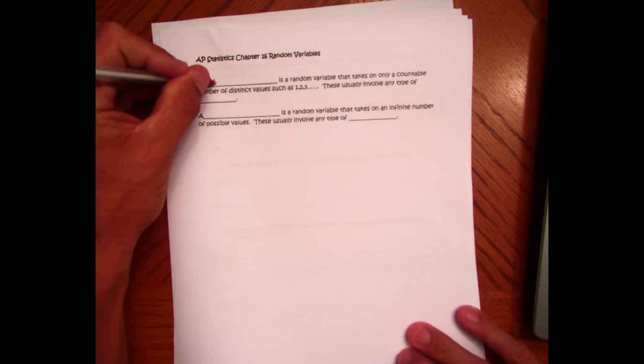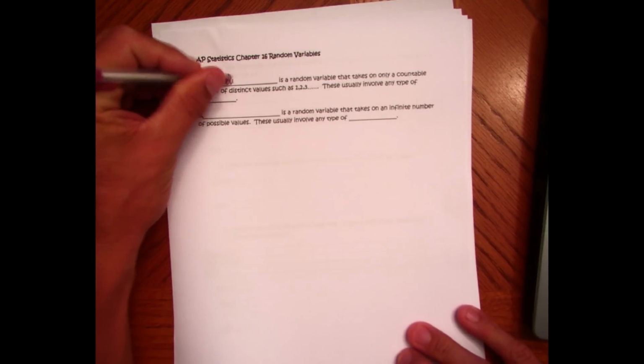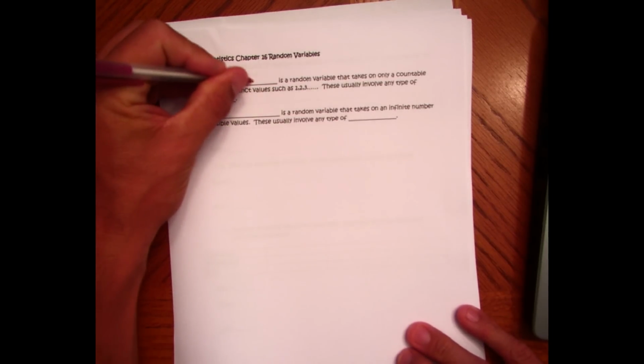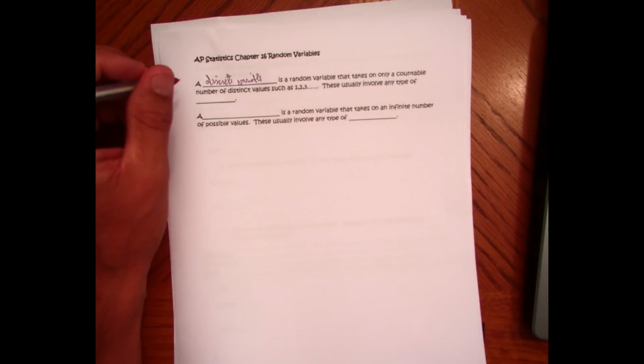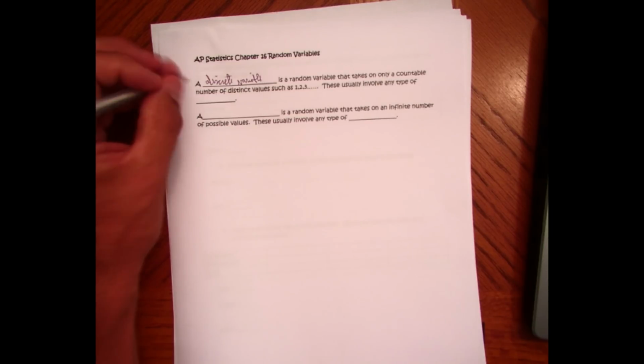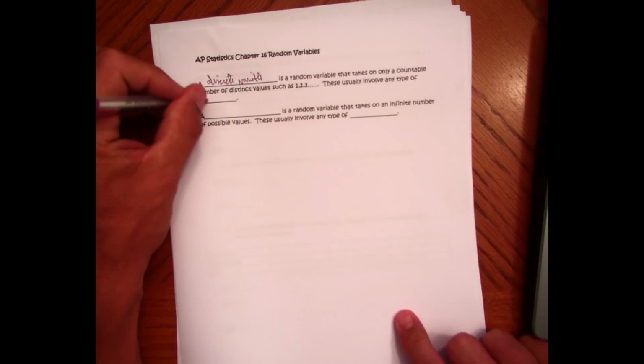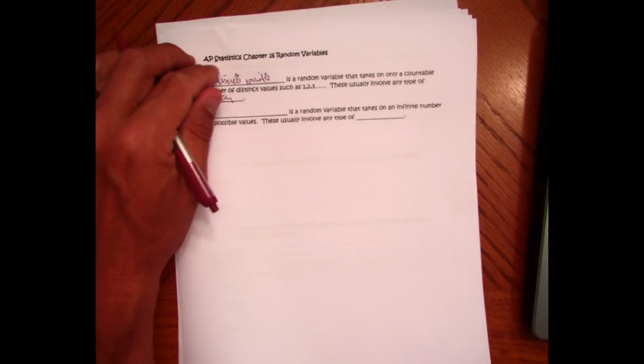Alright, so we're going to talk about the types of variables here. The first one is called a discrete variable. A discrete variable is a random variable that takes on only a countable number of distinct values, such as 1s, 2s, and 3s. These usually involve any type of counting. So just think of it this way: a discrete variable cannot be a fraction or a decimal. You can only have whole numbers.